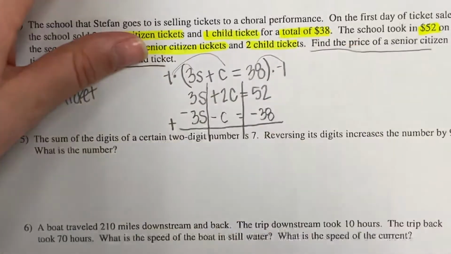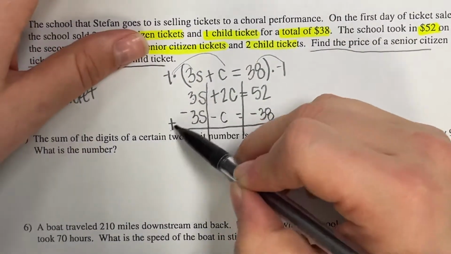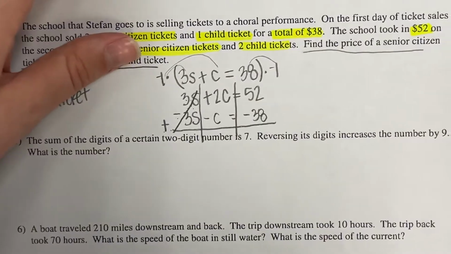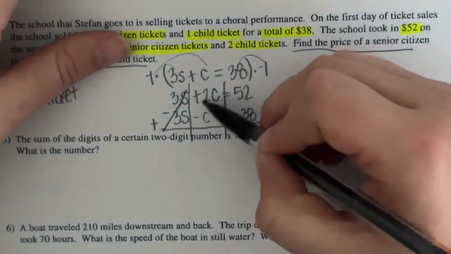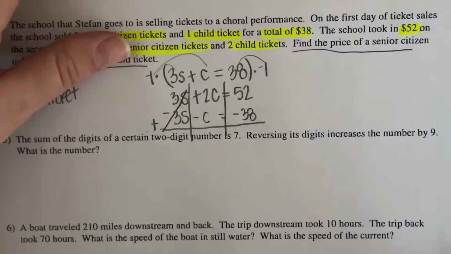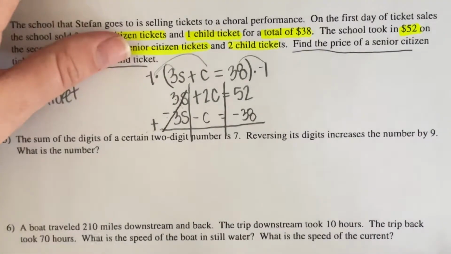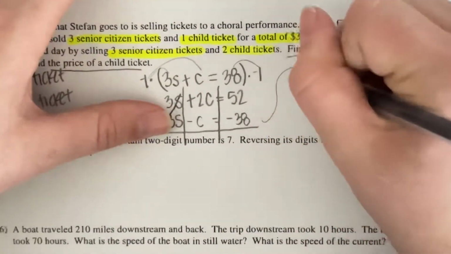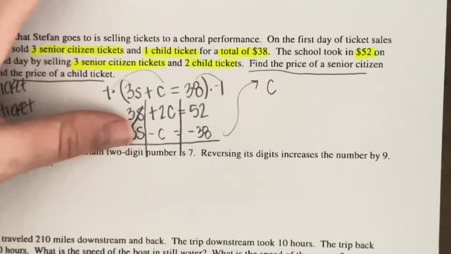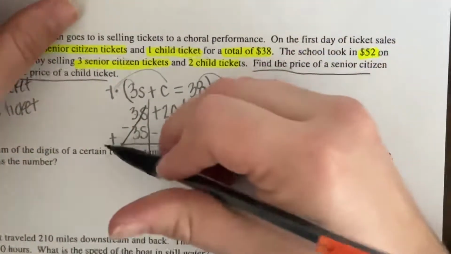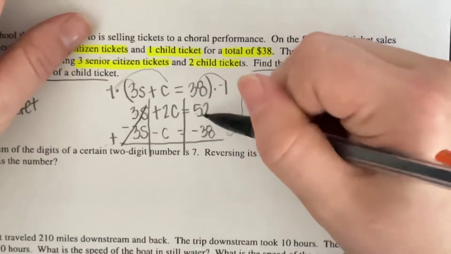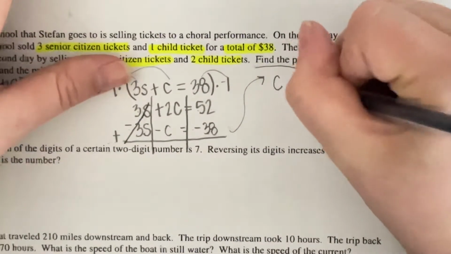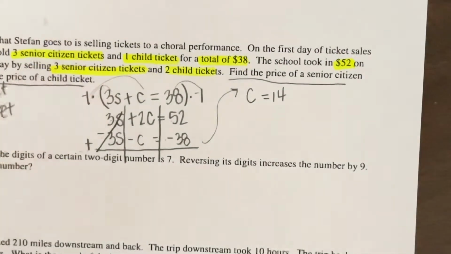Now I can set it up to eliminate. If I added the equations together, 3 plus -3, that'll cancel out to be 0. 2 plus a -c, that's just 2 minus c. Okay, that's just 2 minus 1. 2 minus 1 is just 1c. And then 52 plus a -38, that's just 52 minus 38. That equals 14. So child's ticket cost $14.